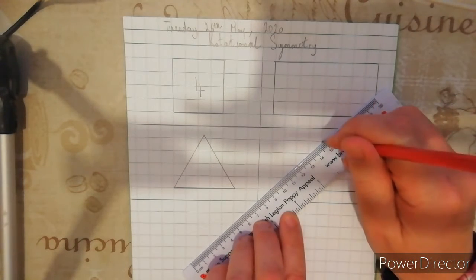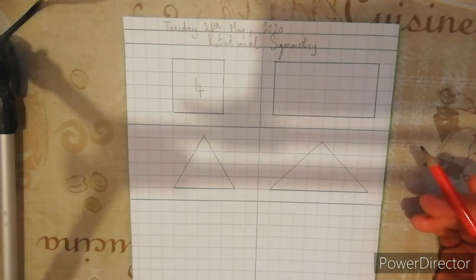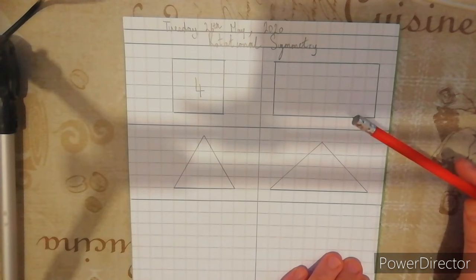Actually, I didn't mean it like this, but it's actually worked out to be a right angle triangle as well, because it has a right angle. It doesn't change the rotation of it.